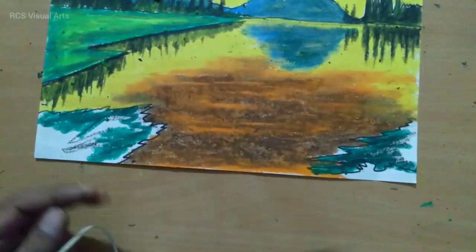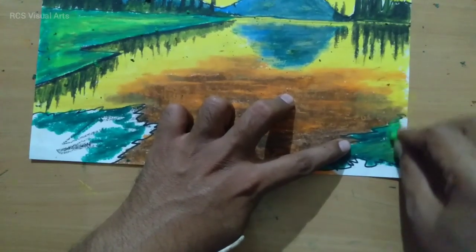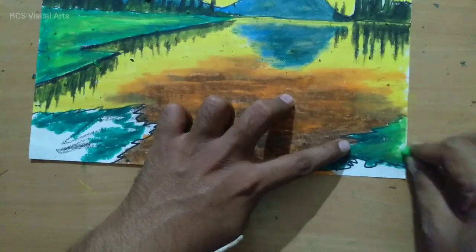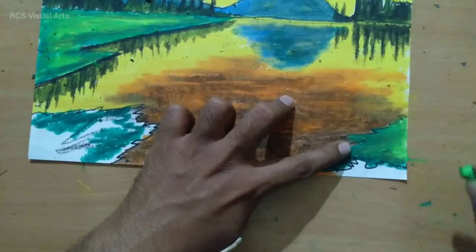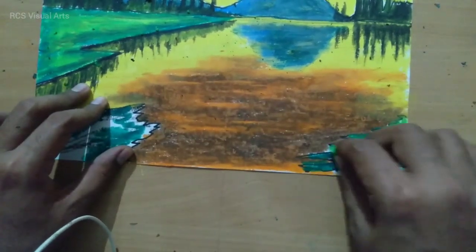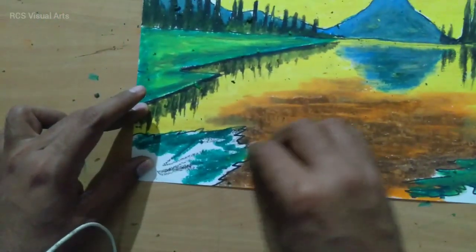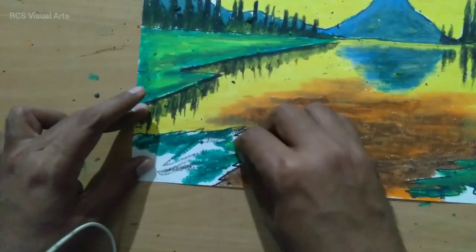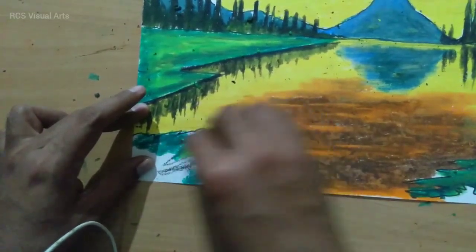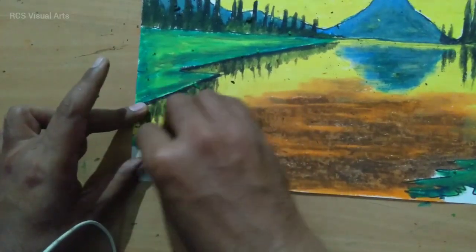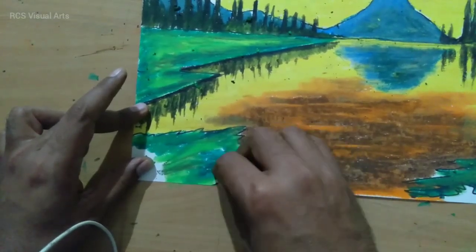Now next with the light green I am blending it. And here also with light green. Blending it.